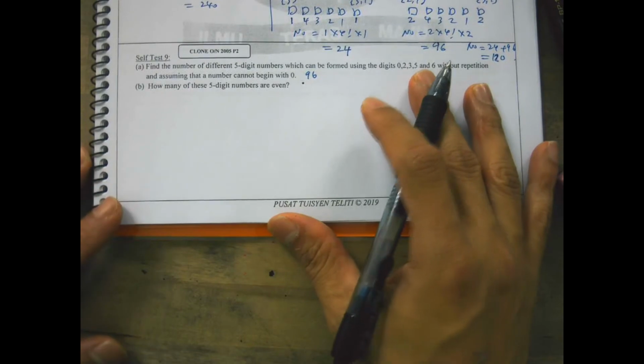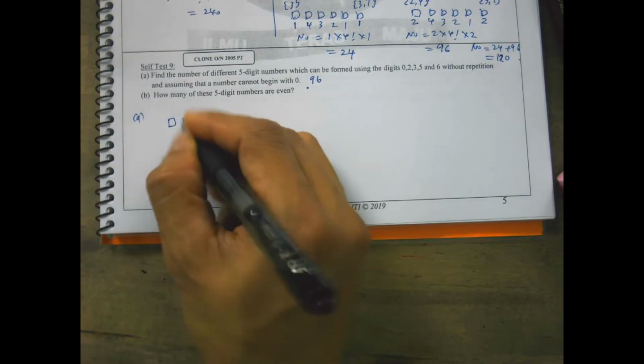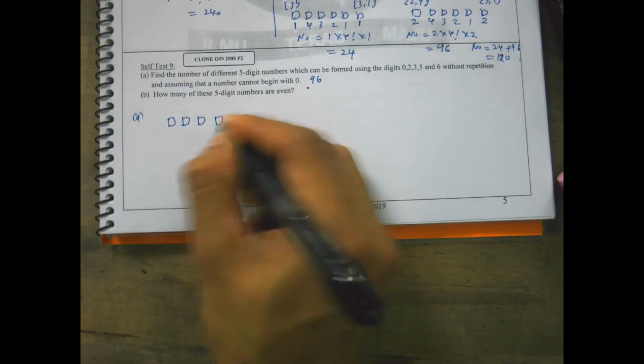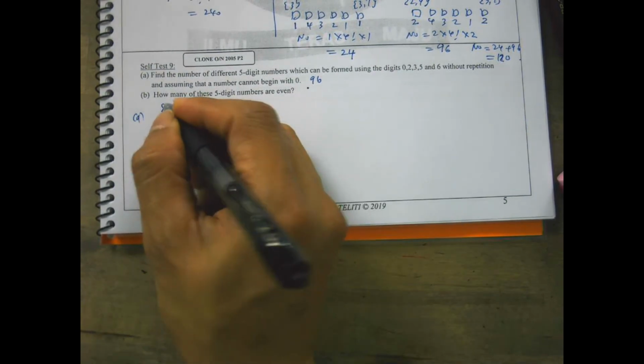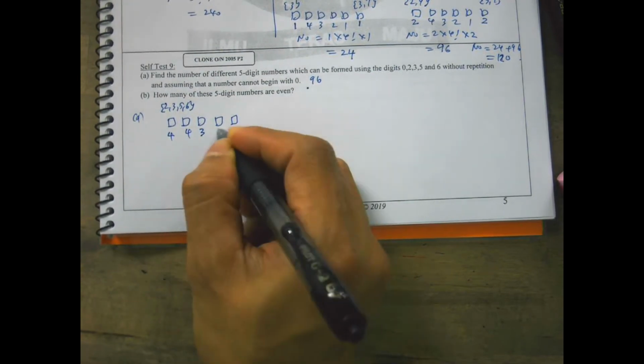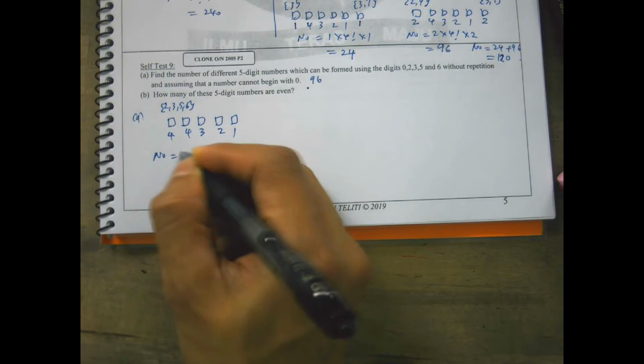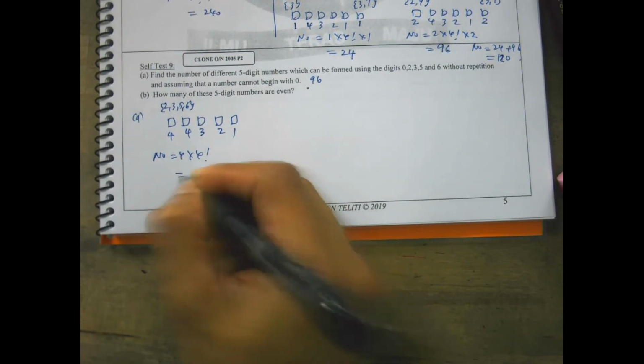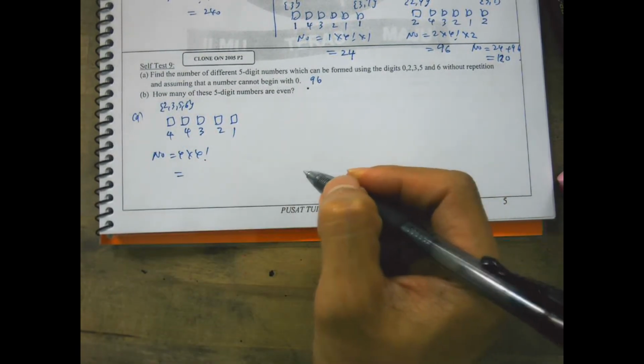Let's see. Okay, so the first one, you want a 5-digit number. So I draw 1, 2, 3, 4, 5. It cannot begin with 0, so we have to choose what? 2, 3, 5, 6. So there are 4 here. 4, 3, 2, 1. So the number of ways is 4 by 4 factorial. Somebody? 96, right?